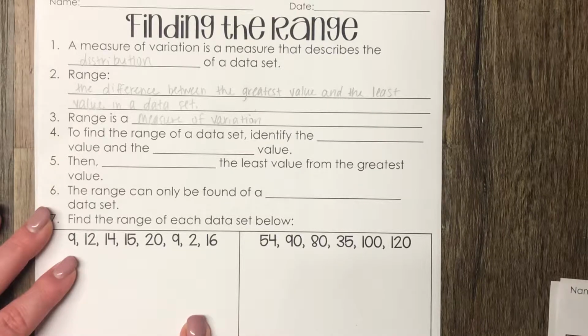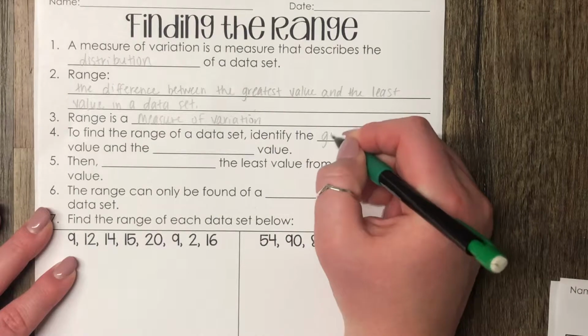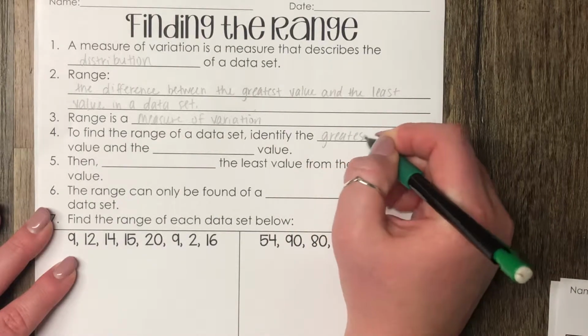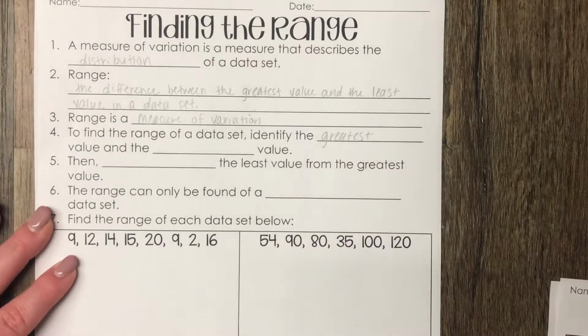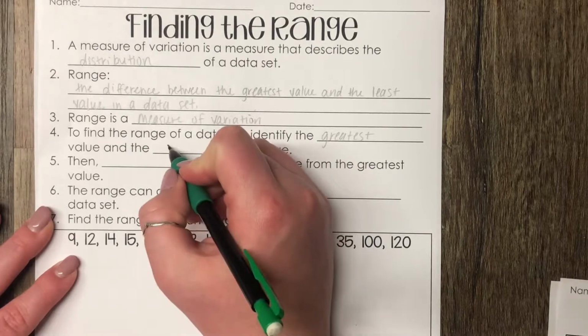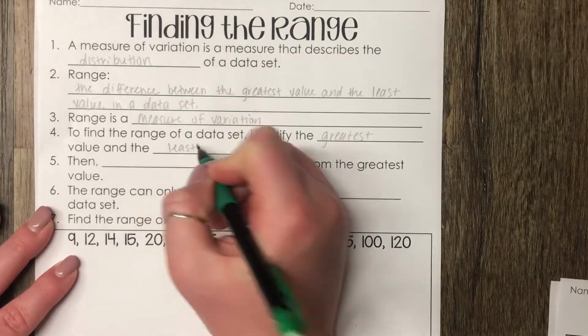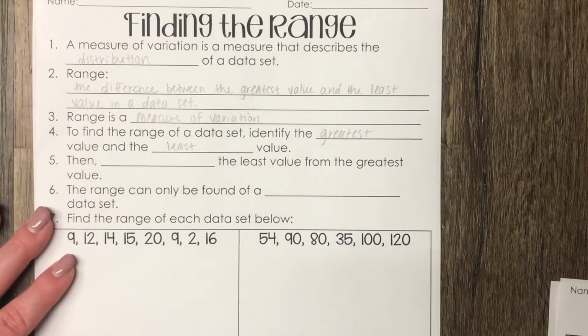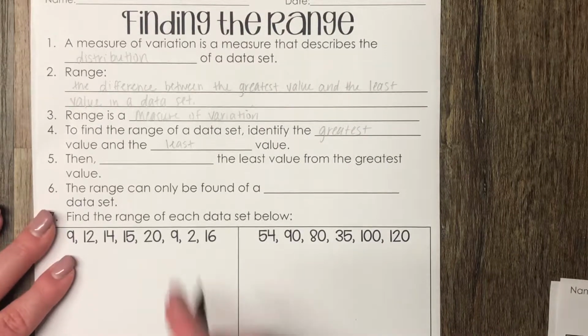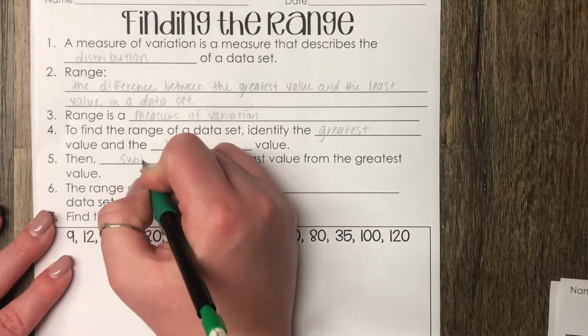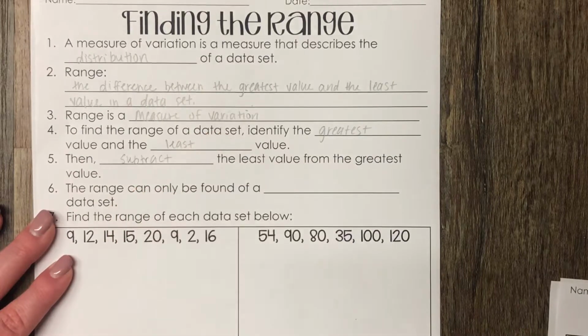Number 4 says, to find the range of a data set, identify the greatest value. So find the biggest number. And find the least value. Find the smallest number. Number 5 says, then subtract, just like I said earlier, the least value from the greatest value.